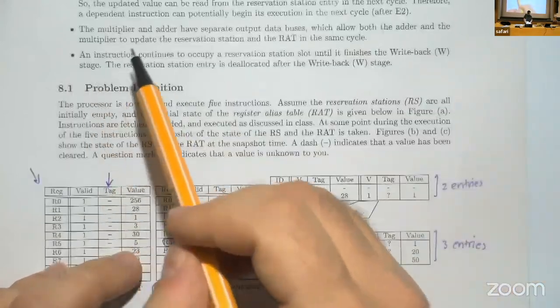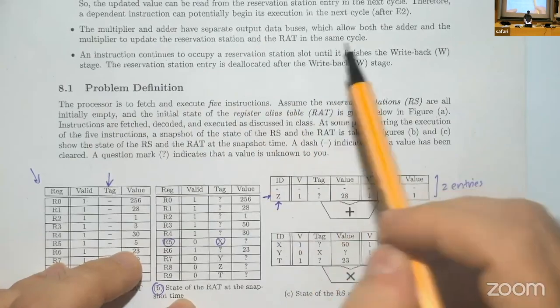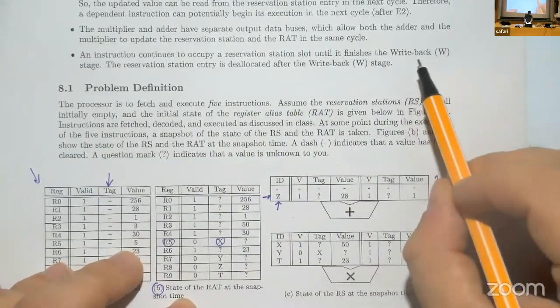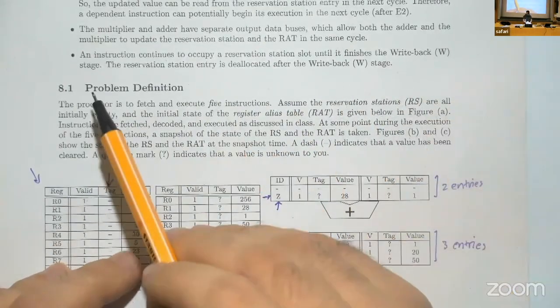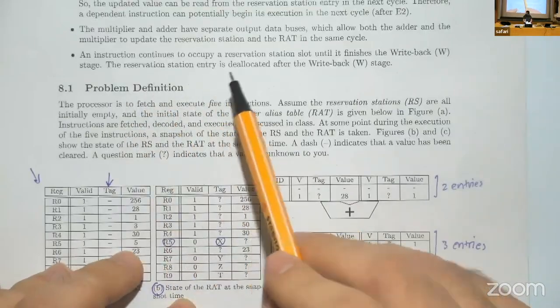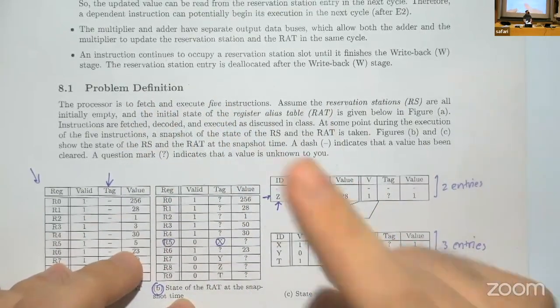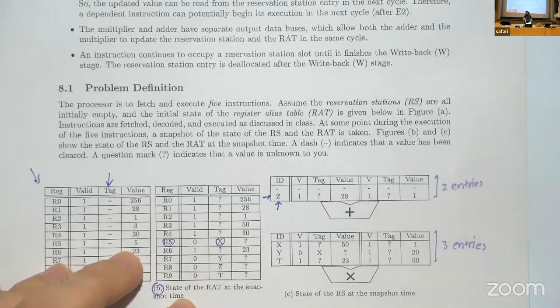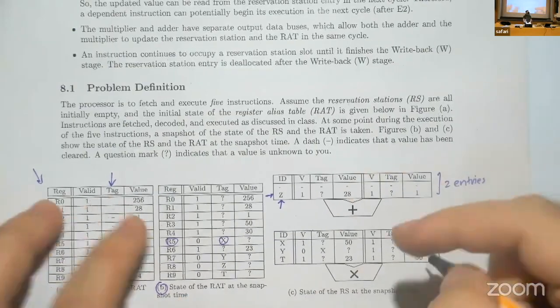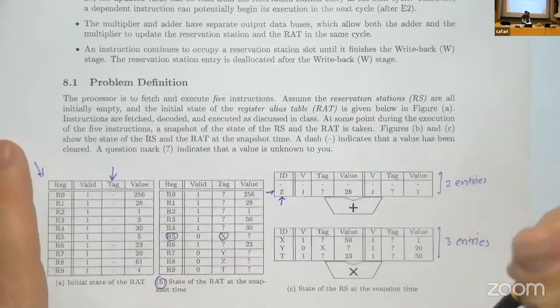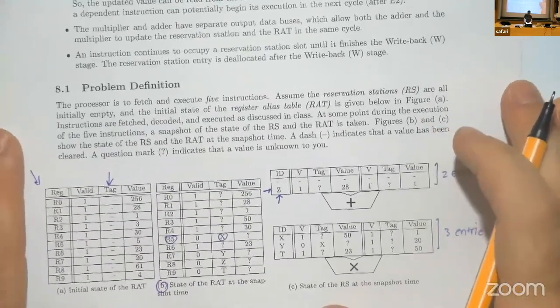And an instruction continues to occupy a reservation station until it finishes the write-back stage. The reservation station is deallocated after the write-back stage. This is important only for a small amount of information that is needed in the exercise. So let's go to the problem definition then.